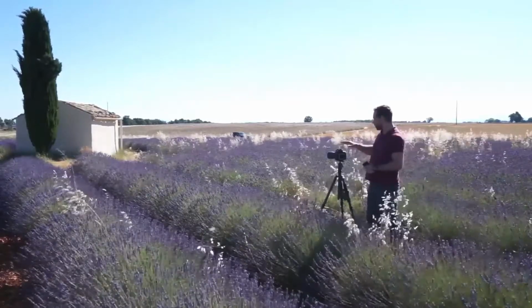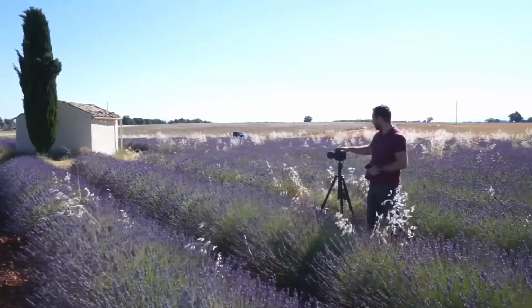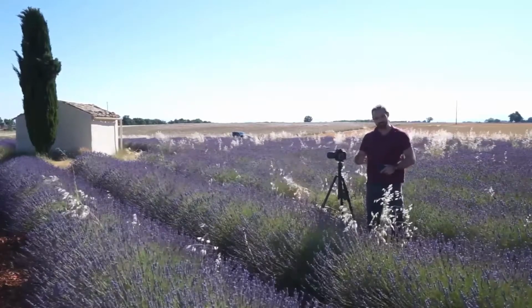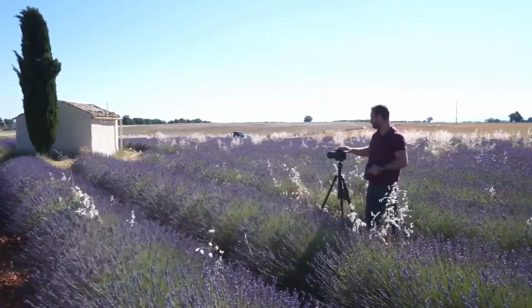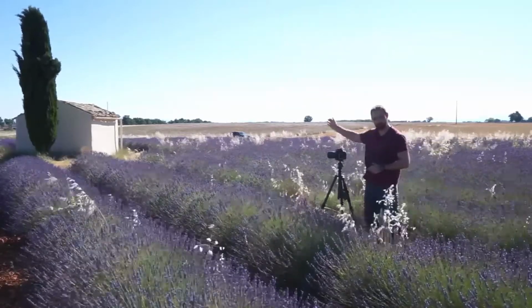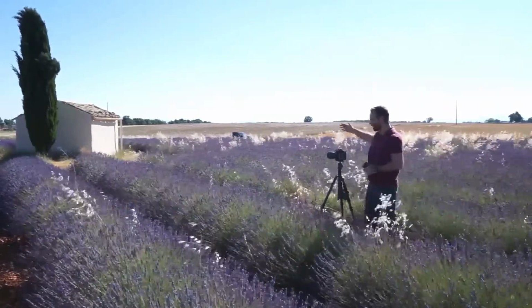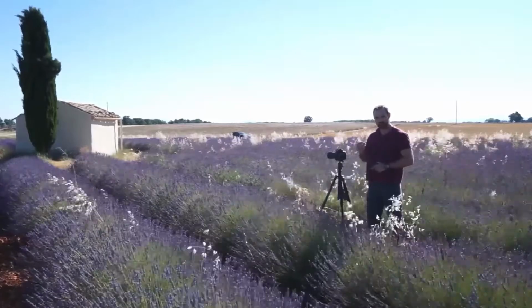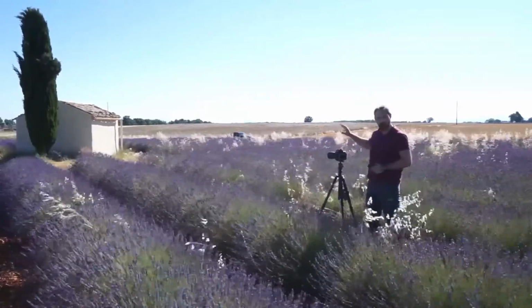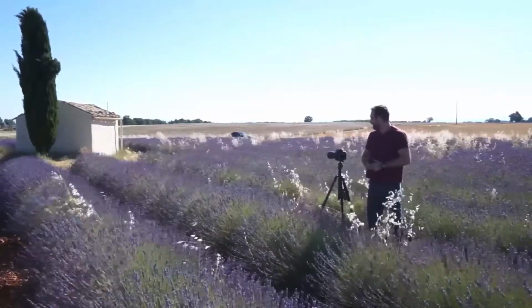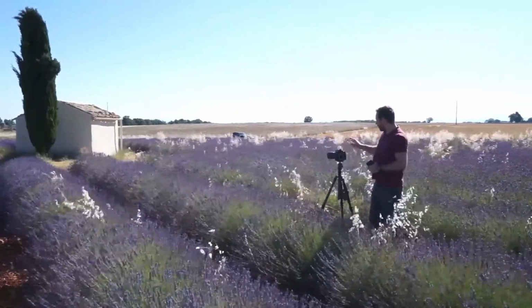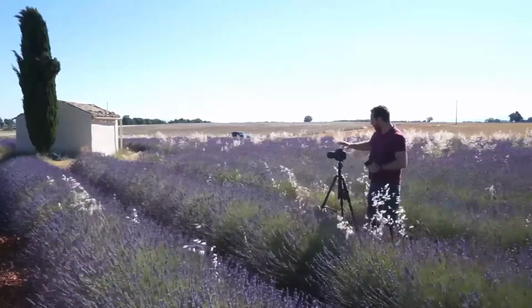And now to start off with, we're in the lavender fields in France, in Valensole. And usually in these situations, you have to work with the leading lines that you're given. And you can choose to shoot straight on to complement those leading lines, or you can shoot diagonally. But essentially, we want most of the things to either point to the subject in the background or the Milky Way itself.